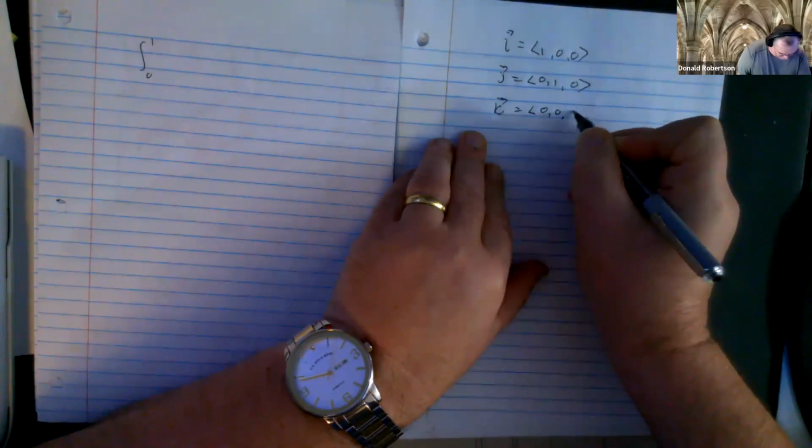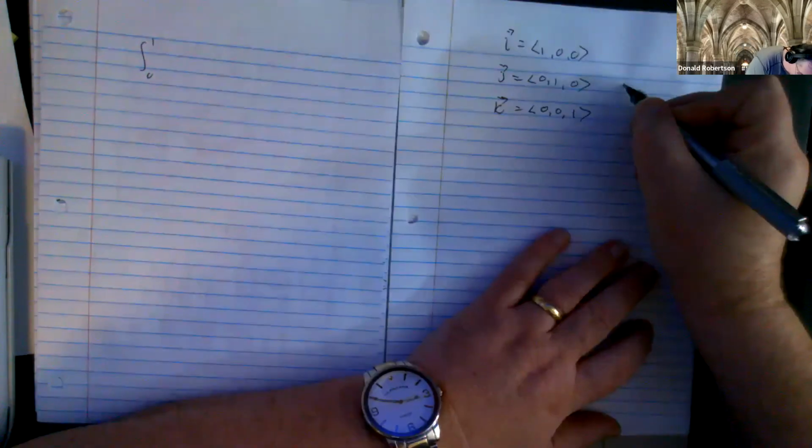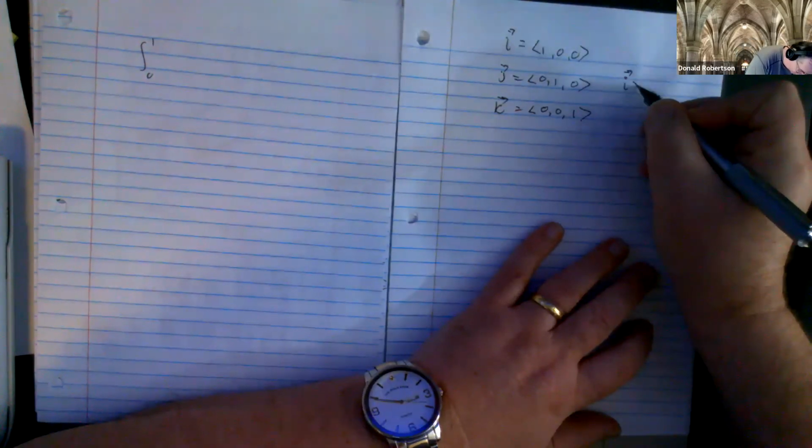And they're saying, look, don't do cross products. Use the properties of i, j, and k. So for instance, if you take i and you do a cross product with j, you end up getting k. If you do a cross product with two of them, you always get the third one.